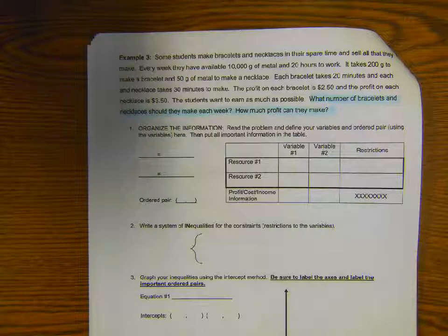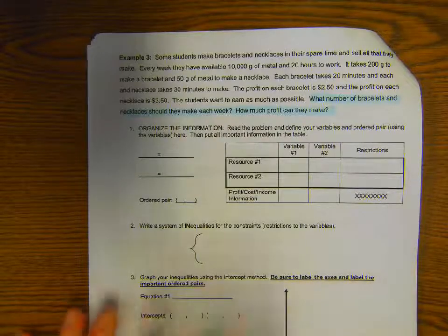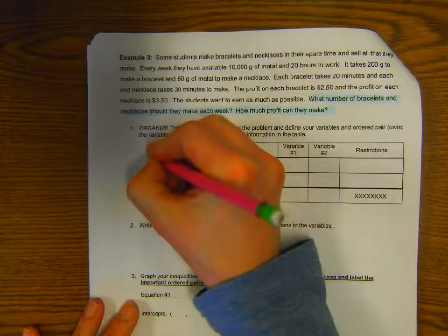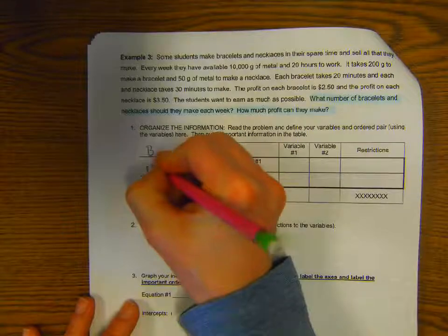There are kind of 4 things in this problem. Your metal is mentioned, hours to work is mentioned, but if we go to the end, the problem asks us a question. That's where we decide what our variable is. What is the question? What number of bracelets and necklaces should be made? And so that tells us we'll do B and N for our variables.